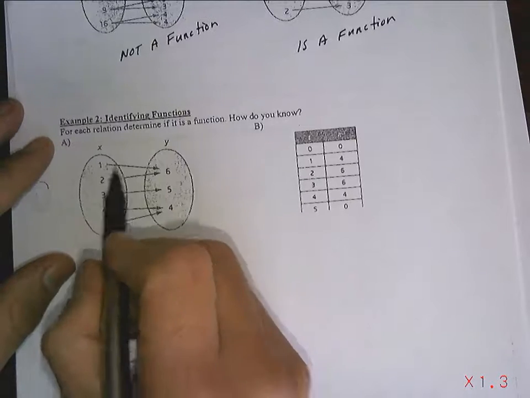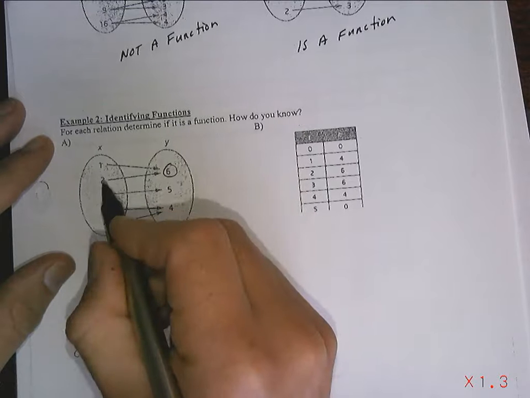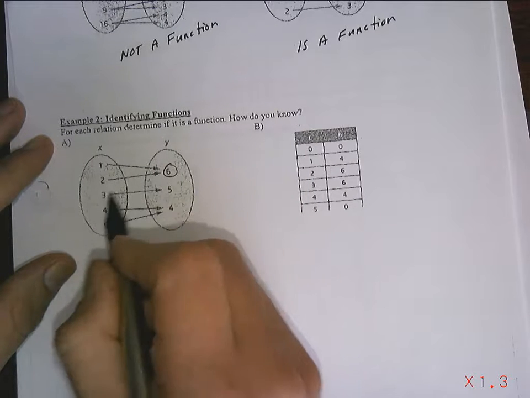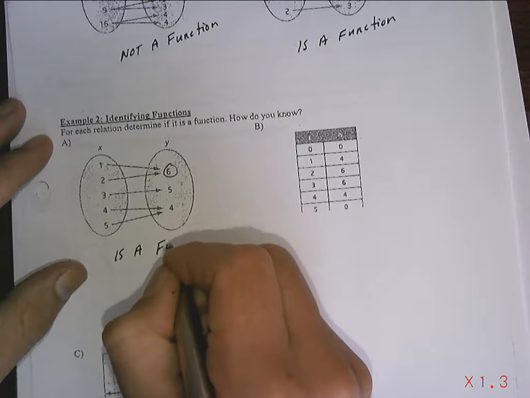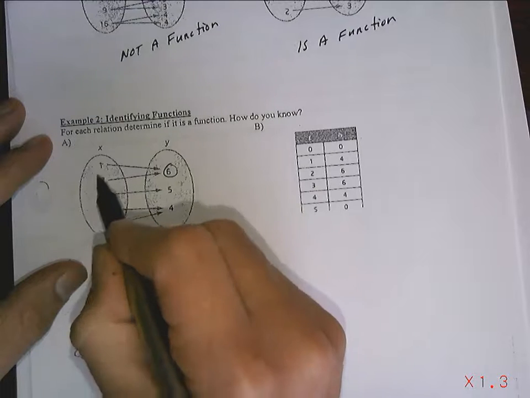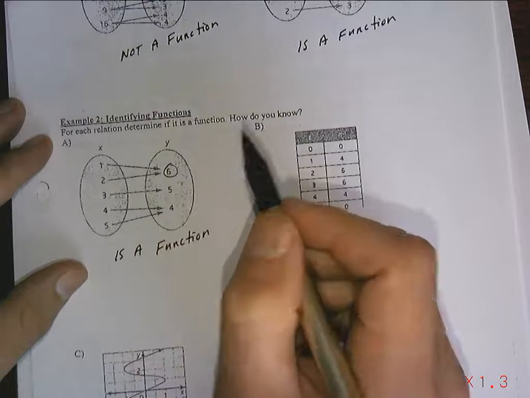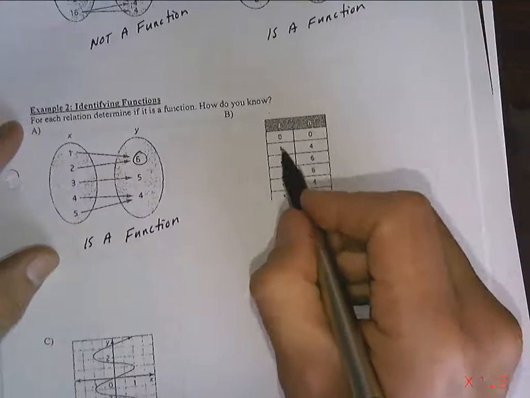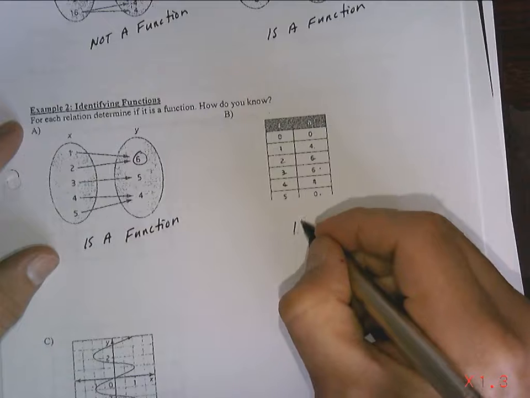Another mapping diagram. 1 goes to 6, 2 goes to 6. Yes, 6 has two x values, but each of my x values only has one y value, so yes, this is a function. The definition of a function is that each x only has one y, not that each y only has one x. That's different. 0 to 0, 1 to 4, 2 to 6, 3 to 6, 4 to 4, 5 to 0. This is a function.